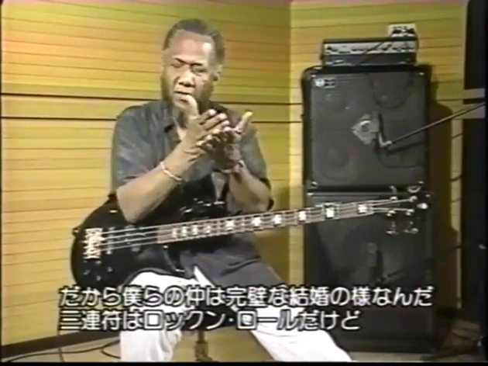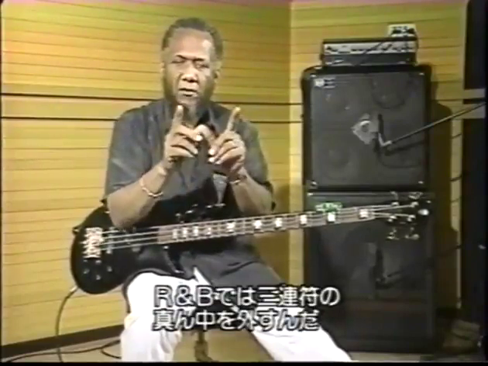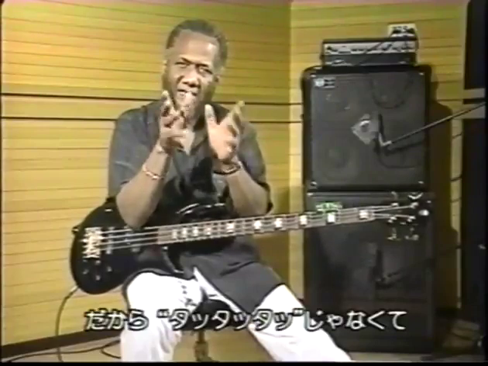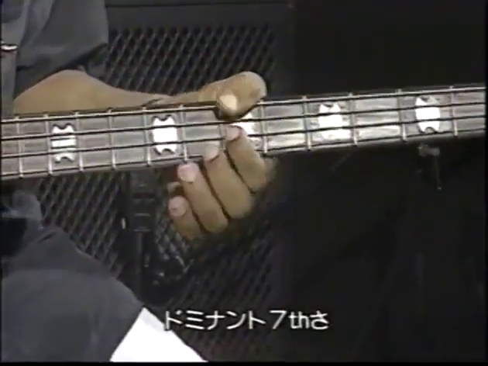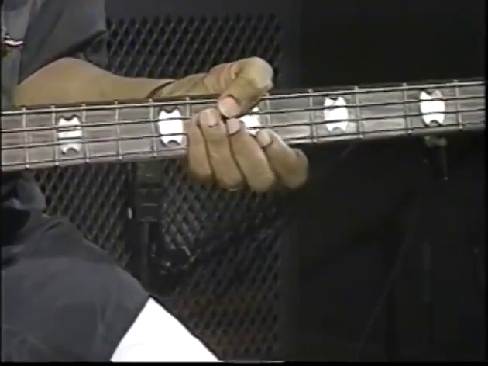Rather than triplets, triplets is rock and roll. Da da da da da da da da da da da da. In rhythm and blues, we leave out the middle triplet. So instead of da da da da da da, it's doom da doom da doom da doom da doom da doom. Some people call it drag time. Like if you're walking, you put your heel down, and when you walk, the heel drags as you put it down. Doom doom doom doom doom doom. All over a dominant sound, not a major sound, but dominant.